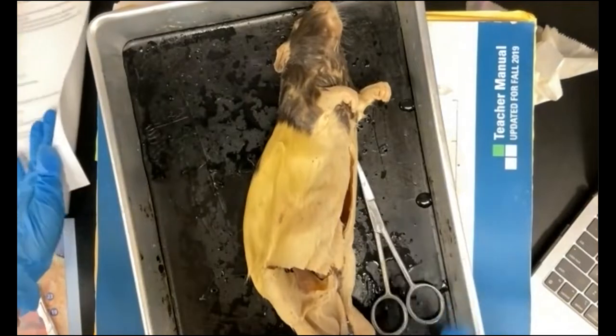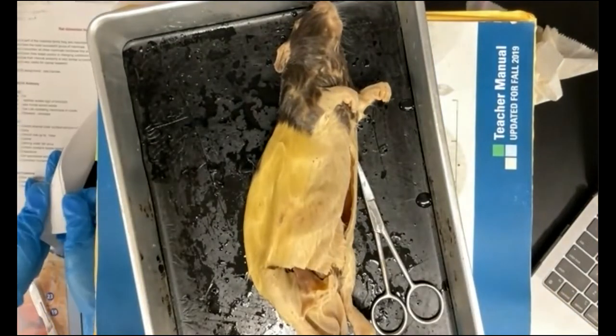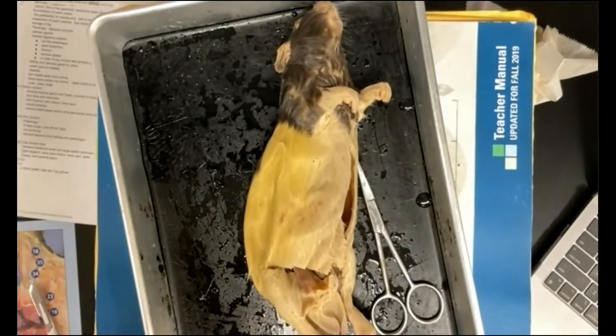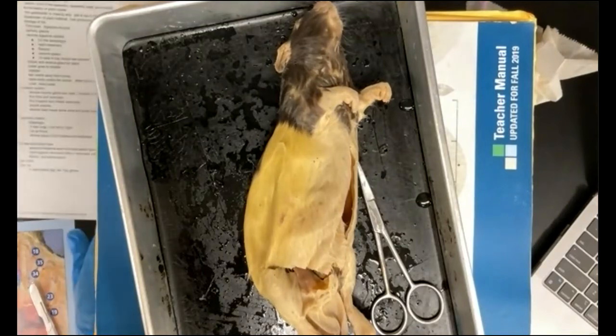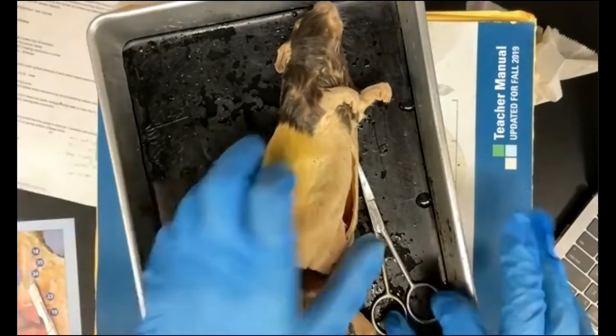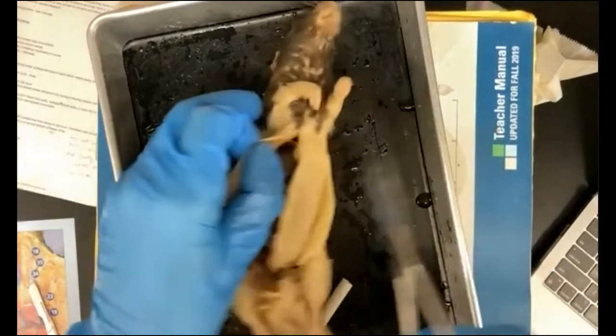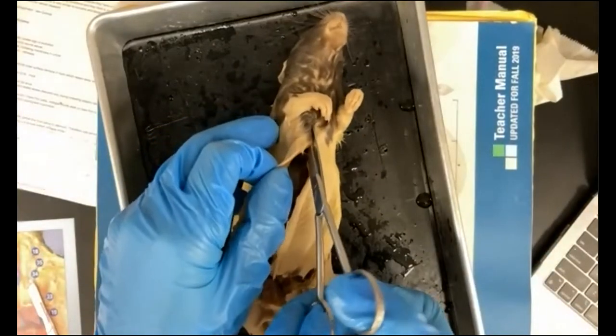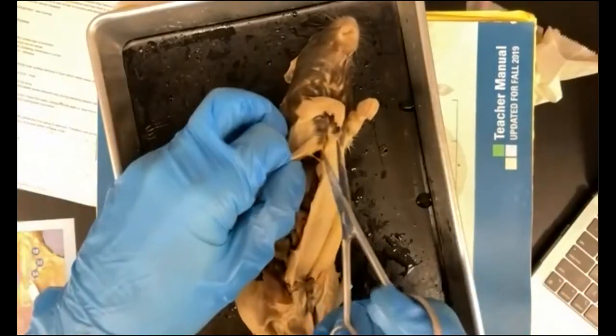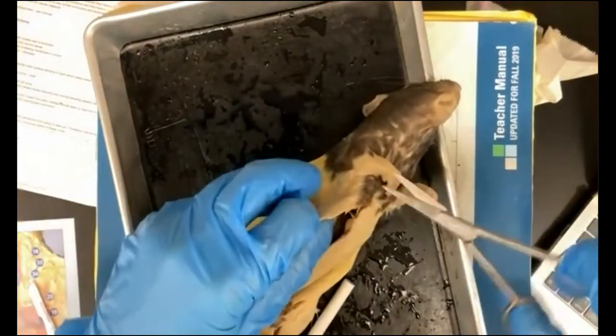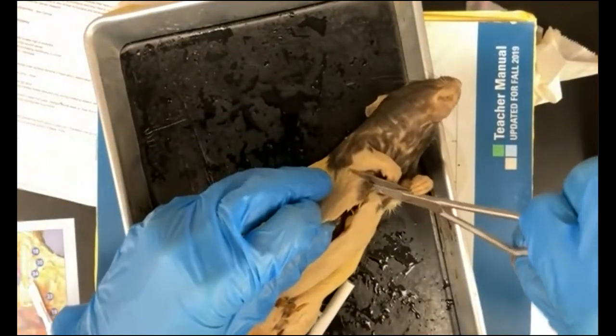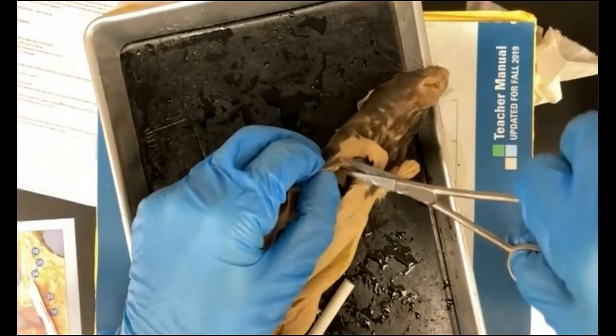So moving now up to the top, I'm just going to turn my page here. Moving up to the top of our rat, you may have to use some force here to cut through the tissue at the top.